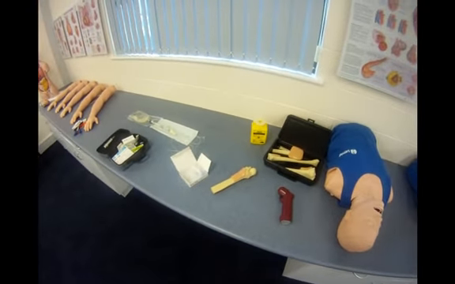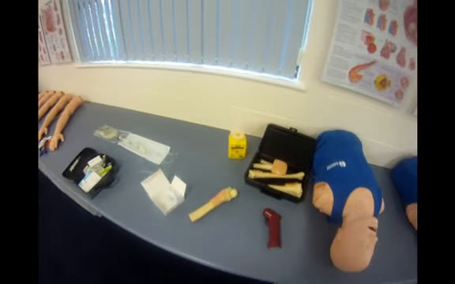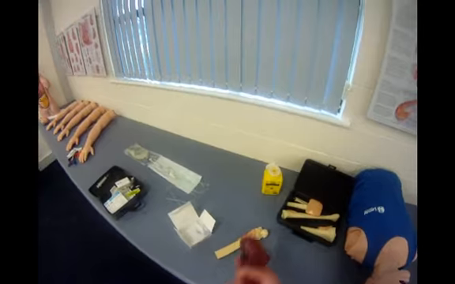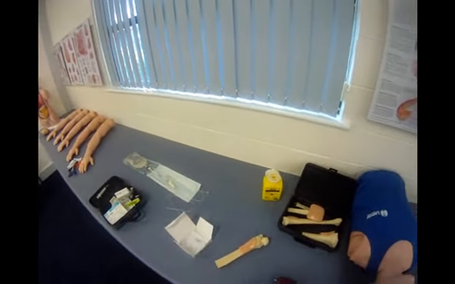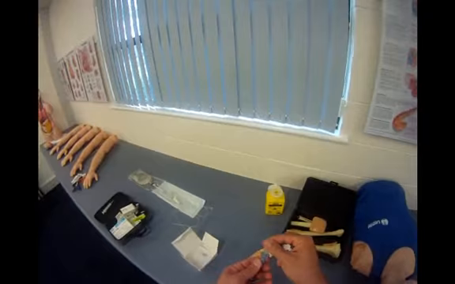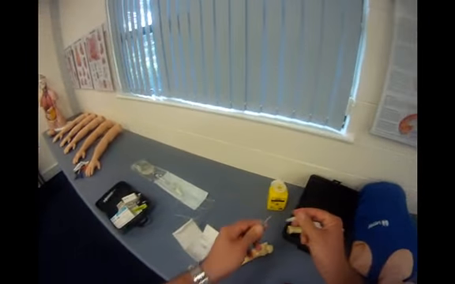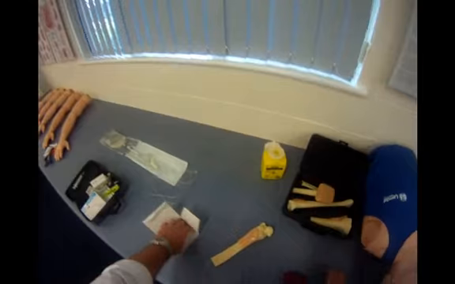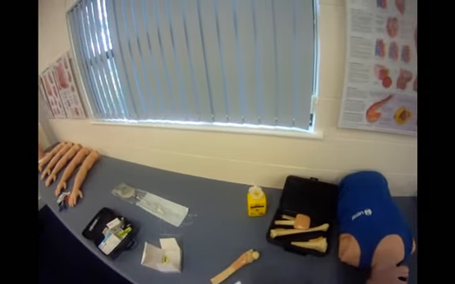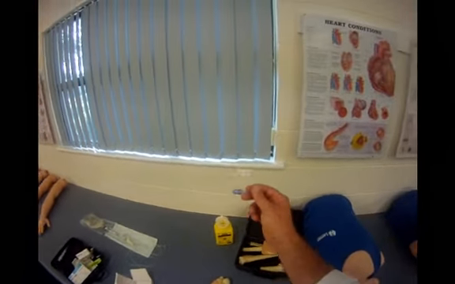Right, team, this skill is the intraosseous injection. We must have our intraosseous gel, our intraosseous needle, and also our intraosseous giving set.